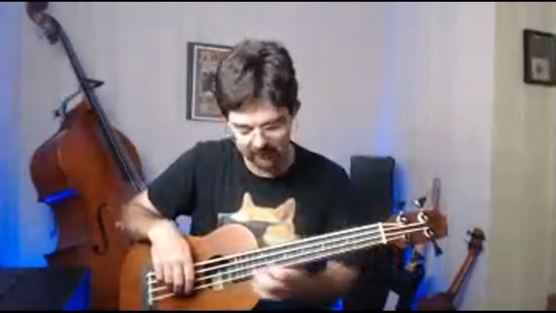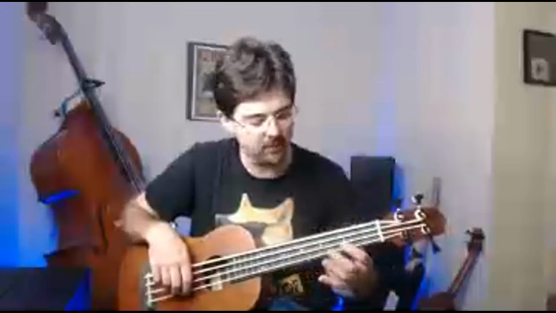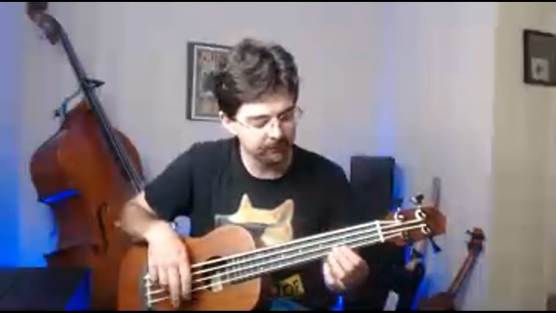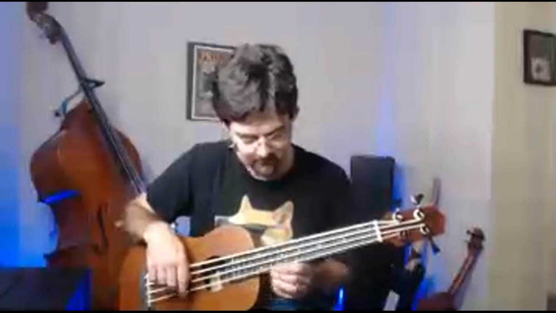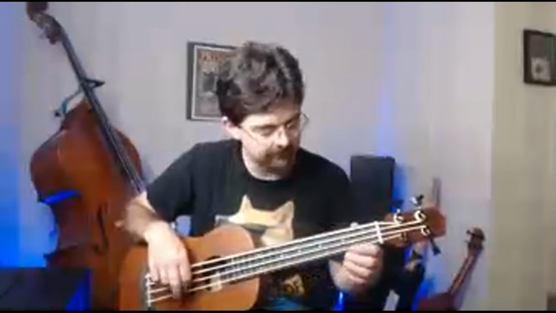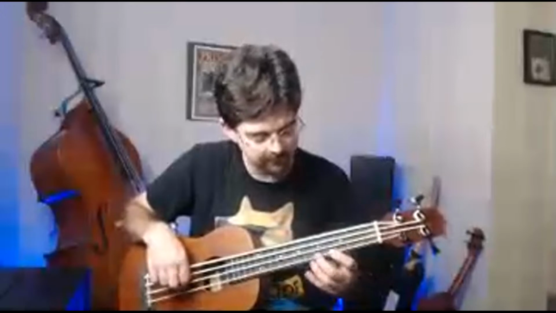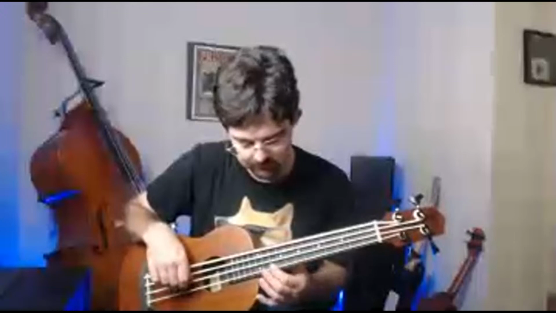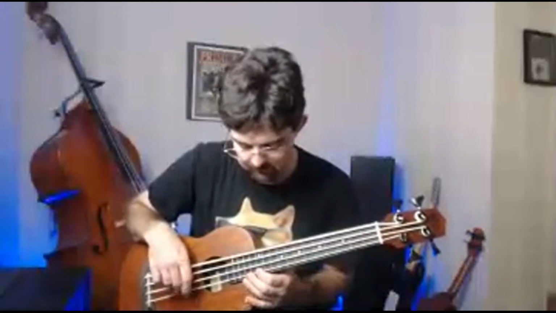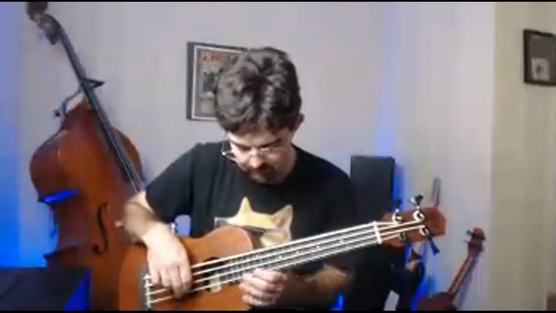The cool thing about G is you have that open G string. So if you do a minor scale on the G string and just do hammer-ons and pull-offs, then you kind of have a lot of notes and a cool texture that you can do out of that. Or you can just play the notes and kind of play open strings in between them.